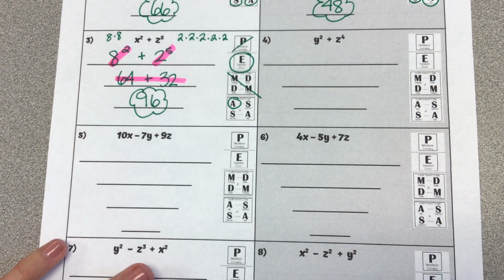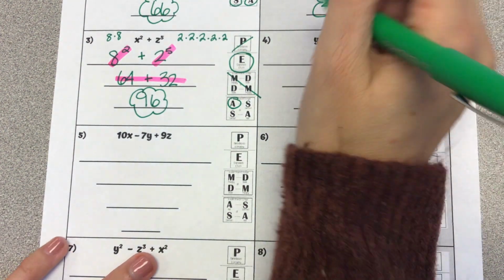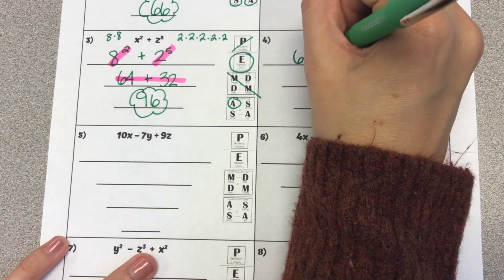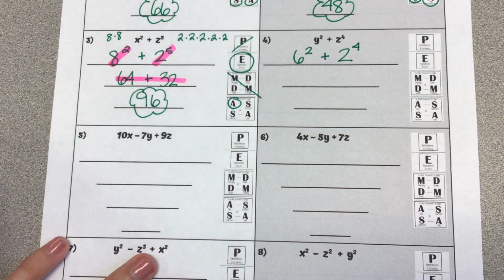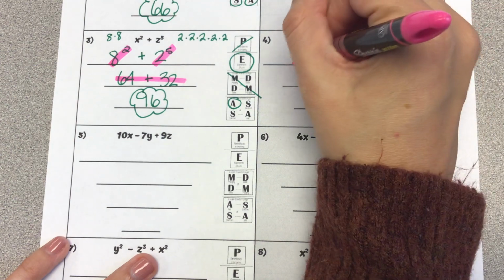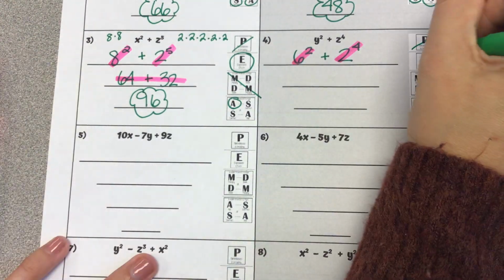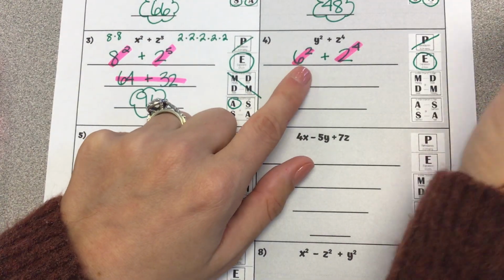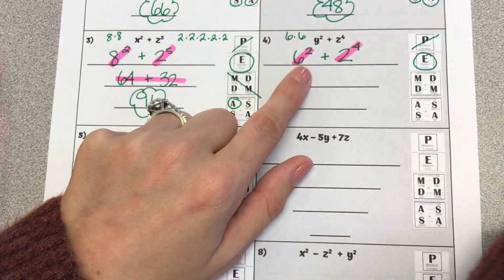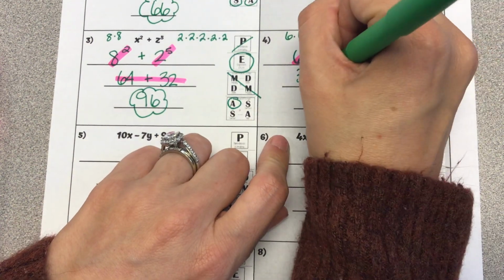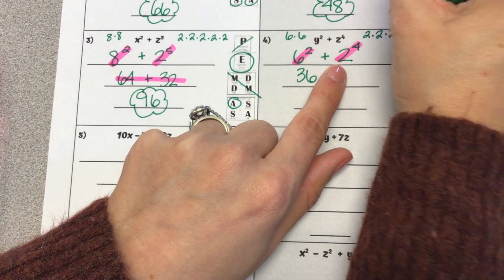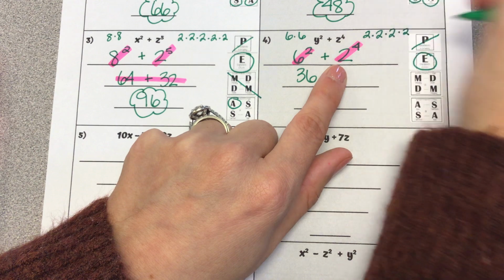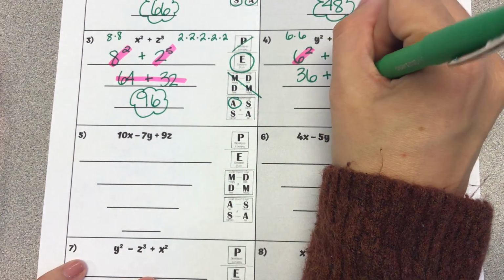Let's try another one like that. This time plugging in our y value, which is 6, so 6 squared plus our z value of 2 to the 4th. So there are no parentheses. First thing I'm going to get rid of is my exponents. 6 to the 2nd power means 6 times 6, which is 36, plus 2 to the 4th means 2 times 2, which is 4, 4 times 2, which is 8, 8 times 2, which equals 16.